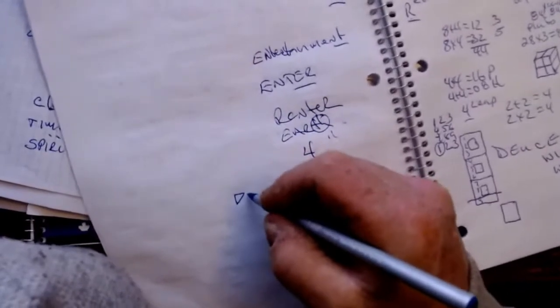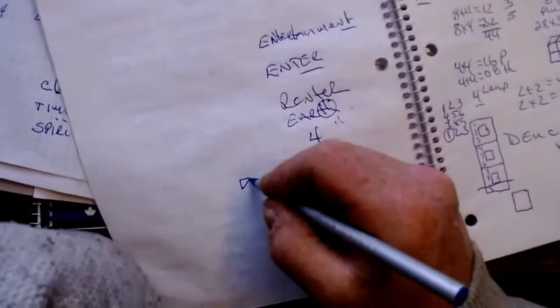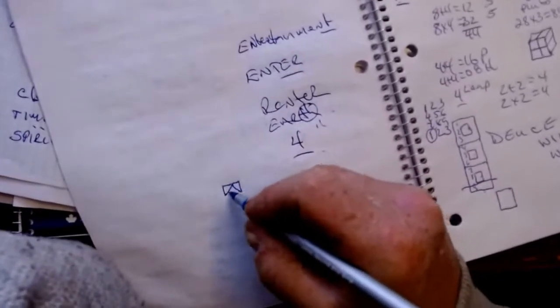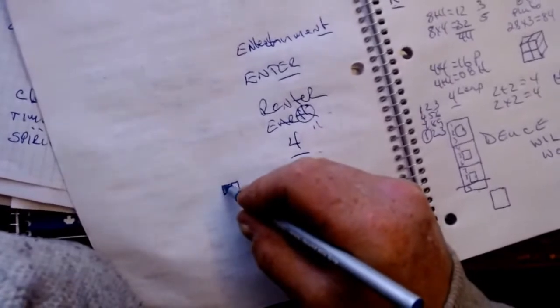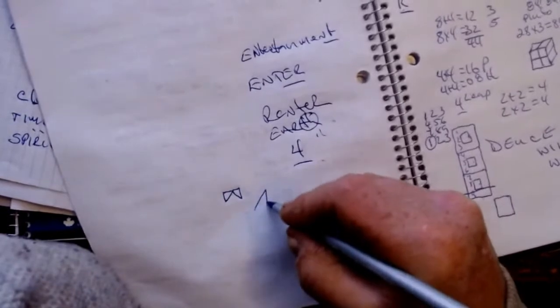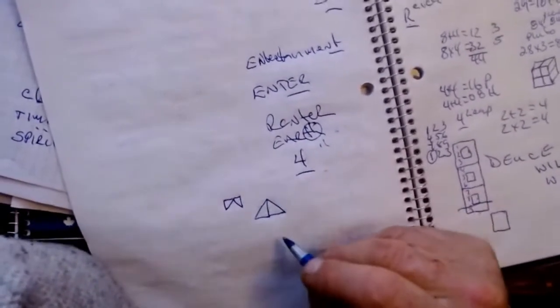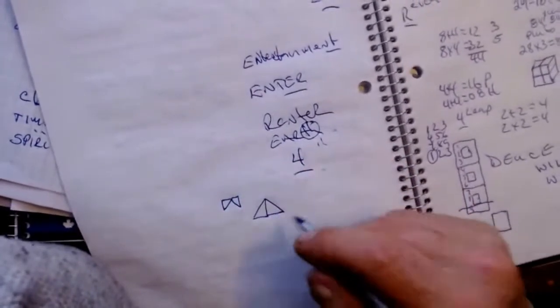Let me see if I got this right. Did I get this right? Oh, yes, I got that right. And it can either be this way. Okay. Let me see if I can. No, I'm not going to. Hold on a second. This way and this way. This is where your A comes up.